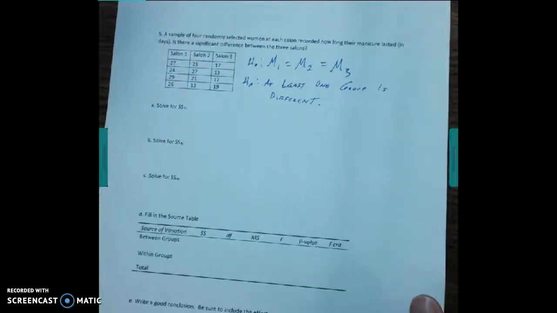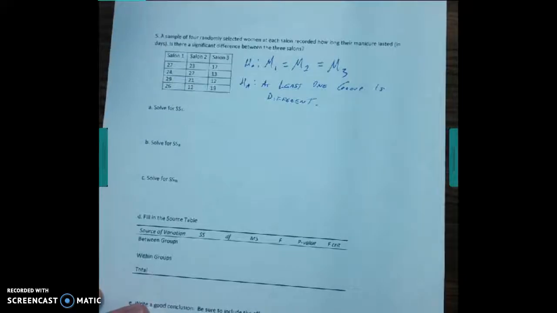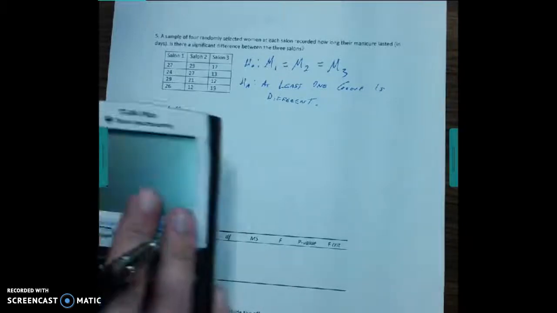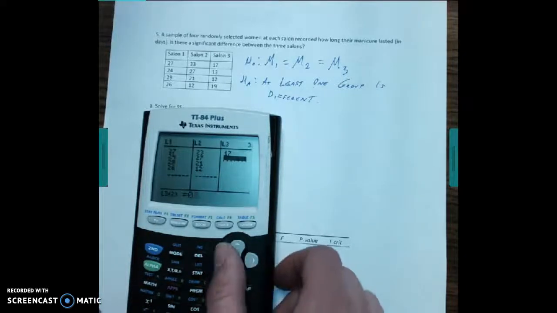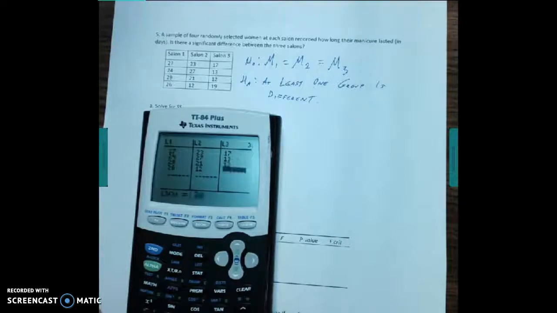Now, to answer these questions, we usually need to know some things. We need to know the standard deviation, the group means, and the whole mean, and we can get that by going to stat edit in the calculator and typing in the data. So salon 1 is 27, 24, 29, and 26. Salon 2 in list 2 is 23 days, 27 days, 21 days, and 12 days. And in list 3, we've got 17 days, 13 days, 12 days, 19 days.